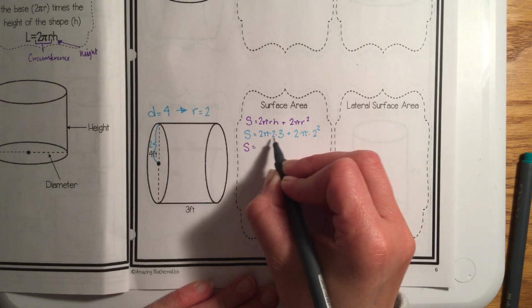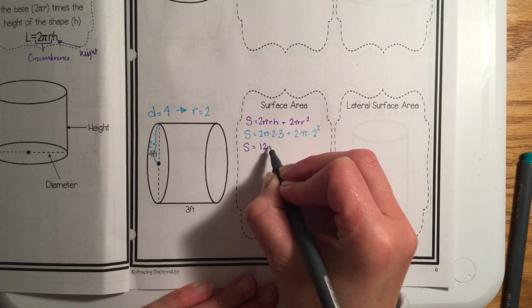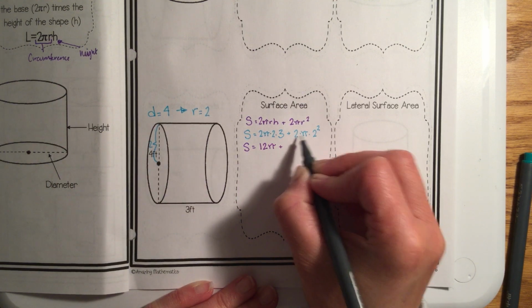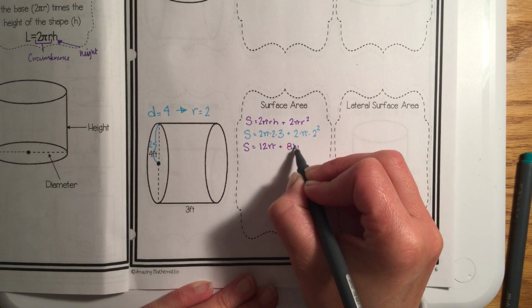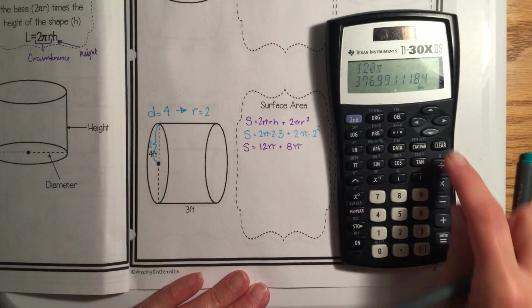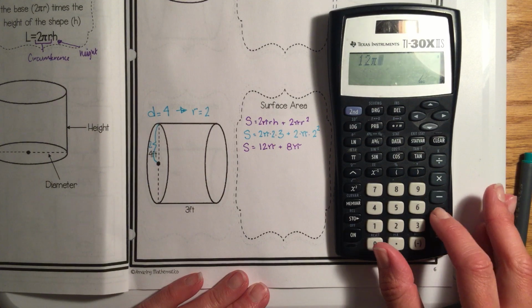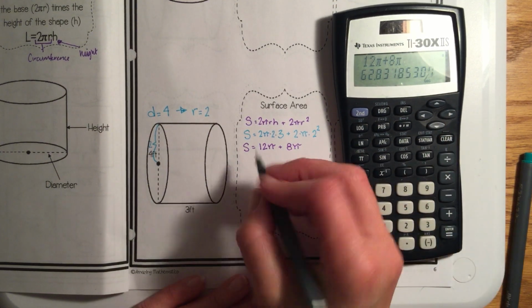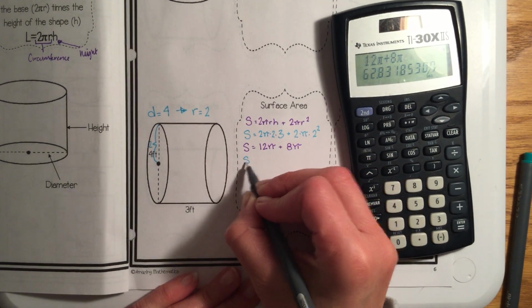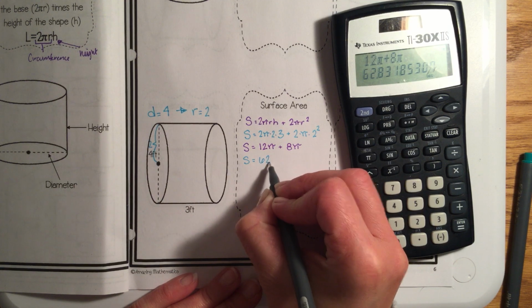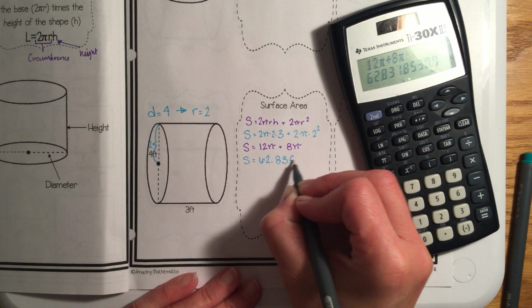I like to simplify my numbers first if I can. So 2 times 2 is 4, times 3 is 12. So I've got 12 pi plus 2 squared is 4, times 2 is 8. Now the reason I do this is so that I can put it in my calculator in one step and not have to worry about rounding it all beforehand, plus 8 pi. So my surface area equals 62.83 feet squared.